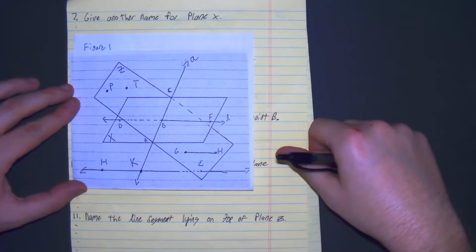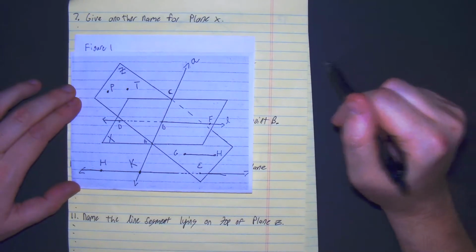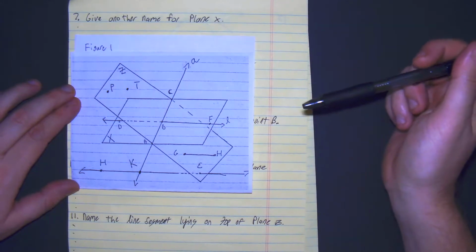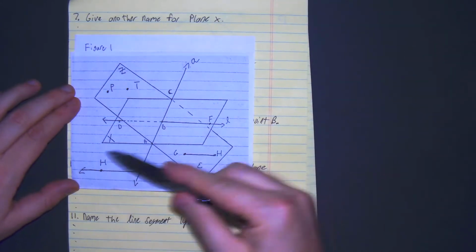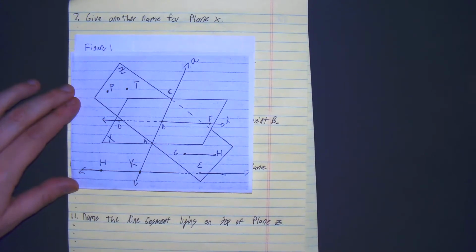All right, we're looking at figure 1 here. Again, this is part 2. We're starting with number 7. Number 7 says, give another name for plane X. Plane X is this horizontal looking plane. So give another name for it.